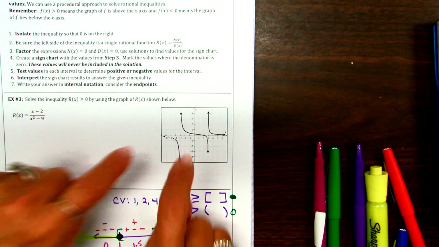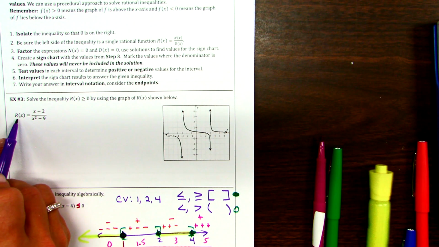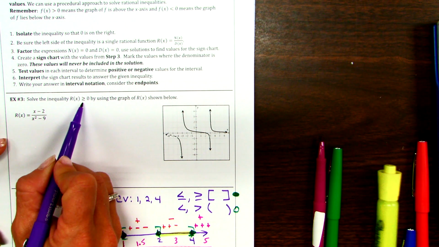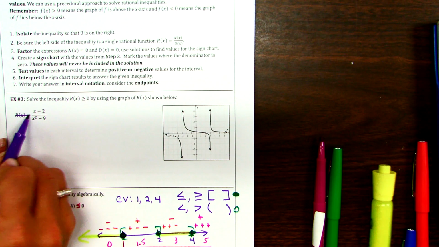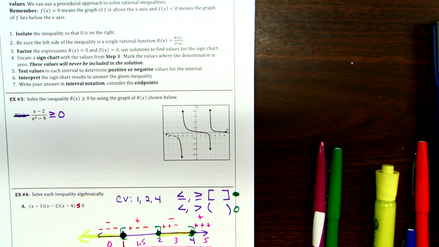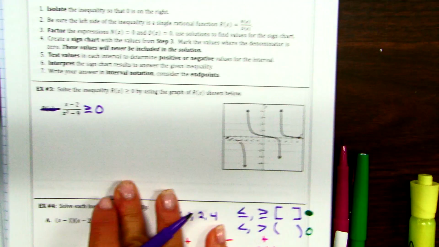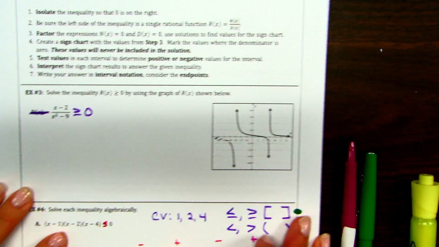Okay? So, in the directions it says solve the inequality r of x is greater than or equal to 0 by using the graph. So, just so I don't have to write it again, I'm just going to say it like that. Okay? In the directions it said r of x, which is this, is greater than or equal to 0. So, let's take a look at our graph.